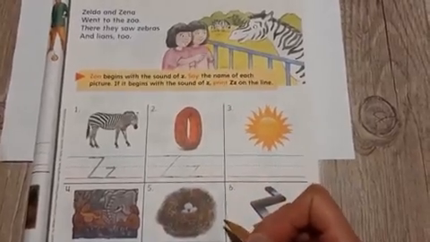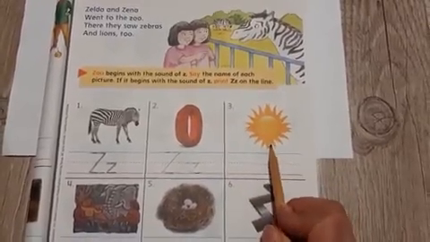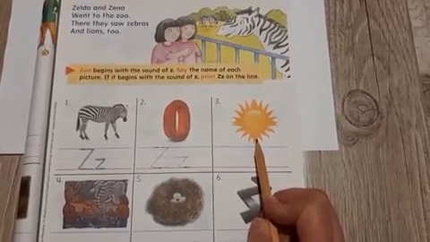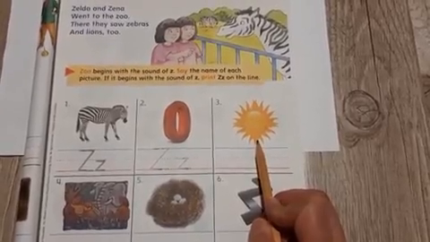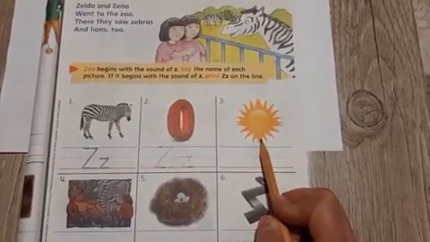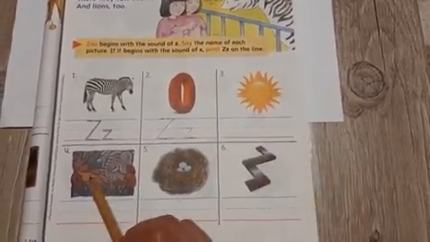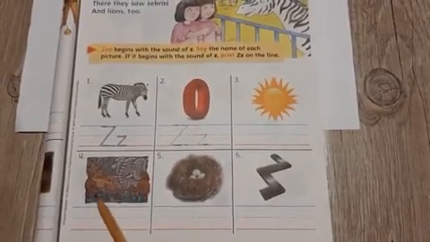Are you done? Okay, let's go to number 3. What is this? This is a sun. Excellent. Sun. Does it begin with the sound Z? No, it doesn't. So we leave it and we go to number 4. What is this?